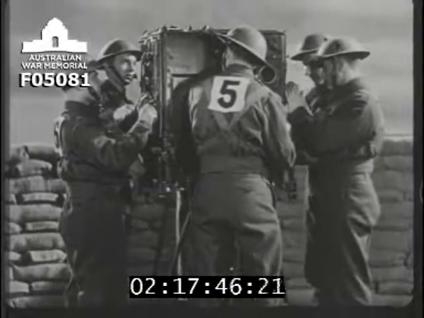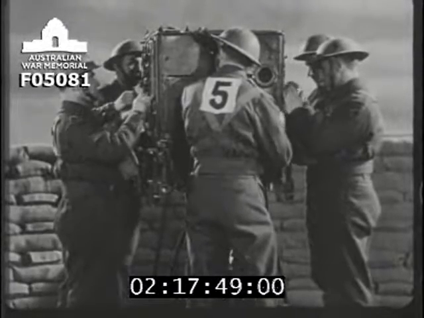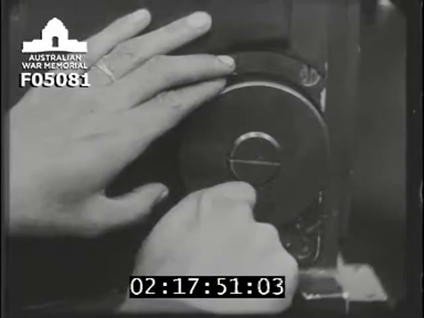We told you that number 5, by following for elevation, turns his hand wheel at a rate which gives us omega v.